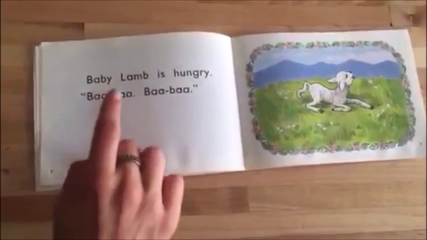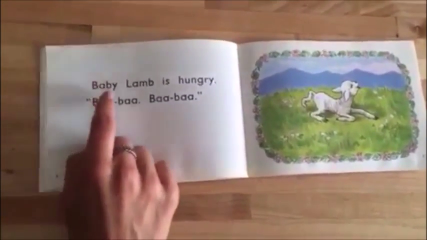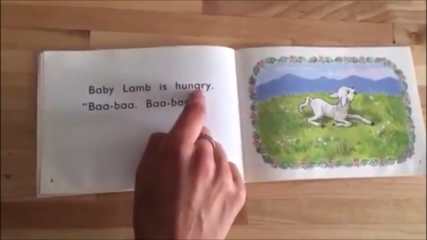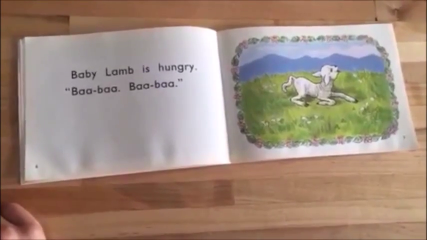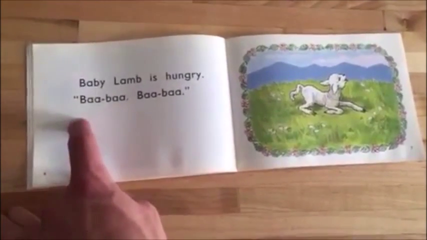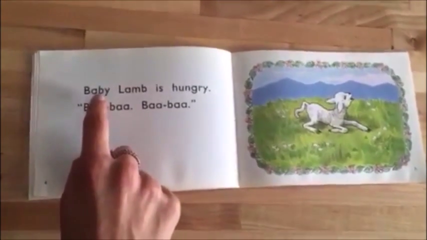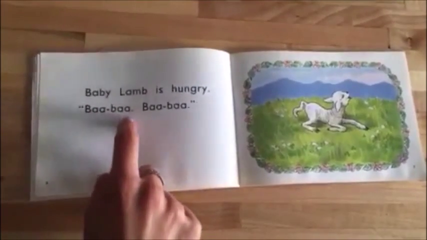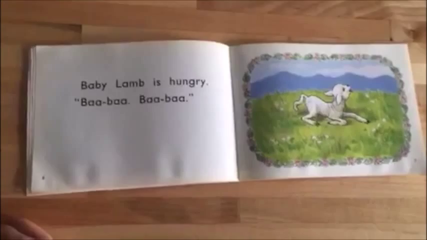Our next page has 2 lines of text. We start in the same place at the top left, right here. We read our words across the page, and then when we get to the end, do you know where we go? Back to the left. Yes, we start on the left again. So my finger will move like this. Watch this. You try moving your finger like that. Start at the top left.